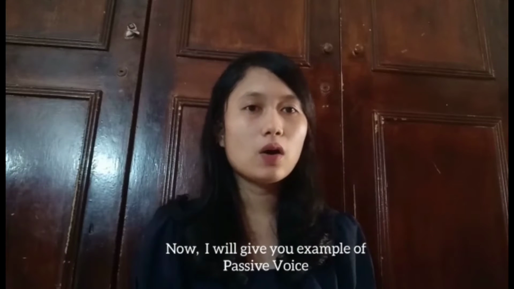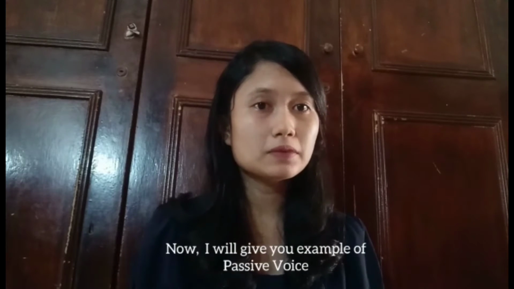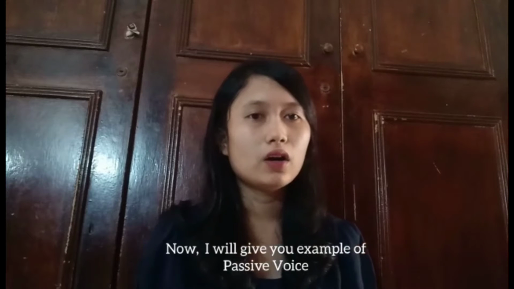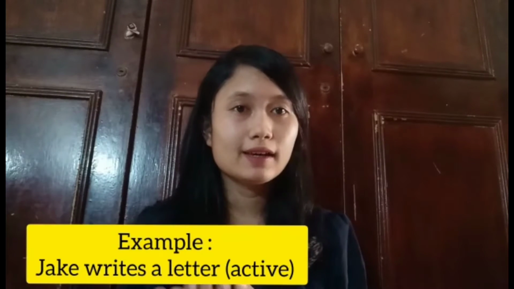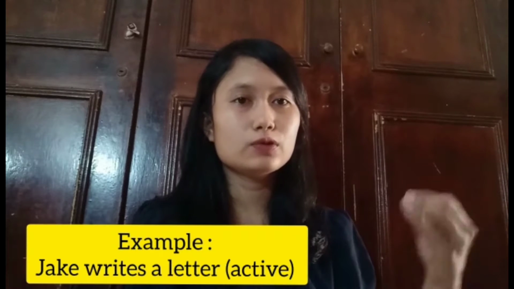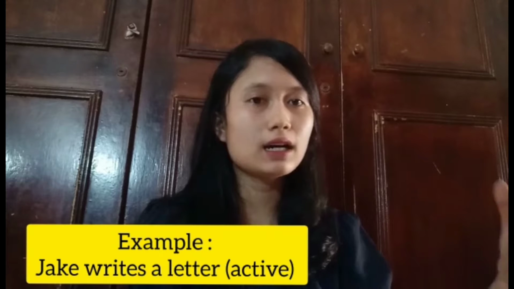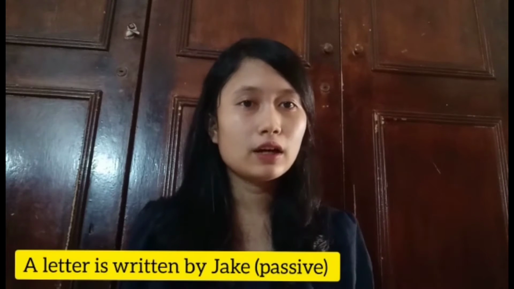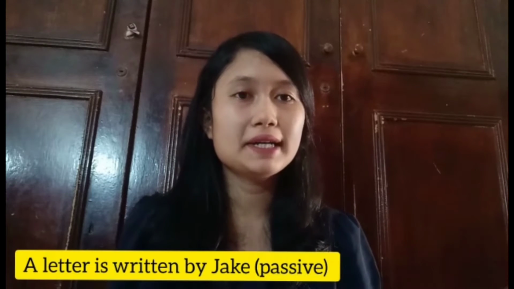Okay, now I will give you an example of passive voice. From Diana's example, that is Jake writes a letter. We can change it into passive, that becomes a letter is written by Jake.